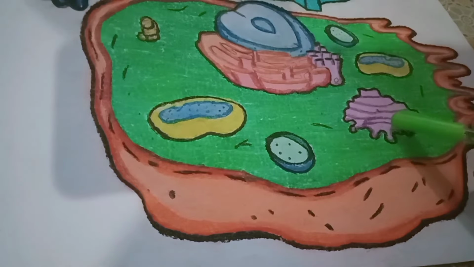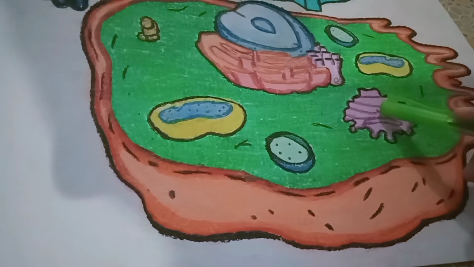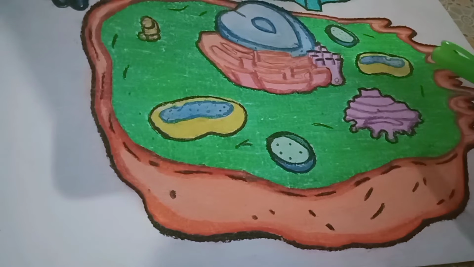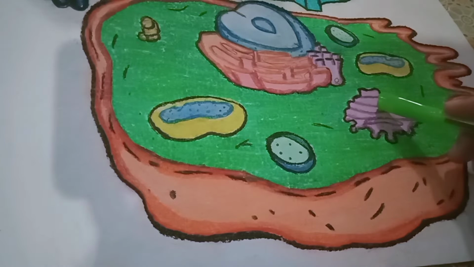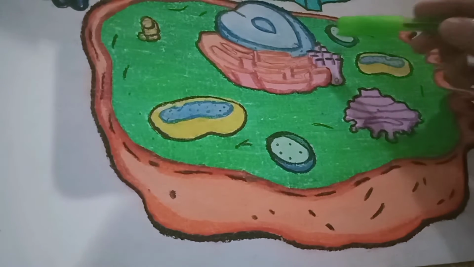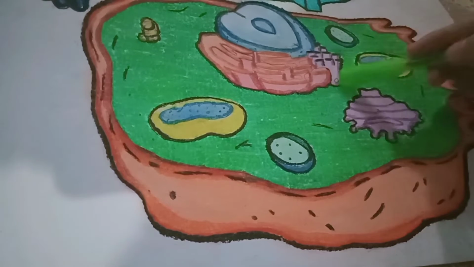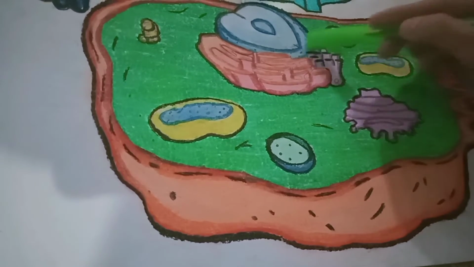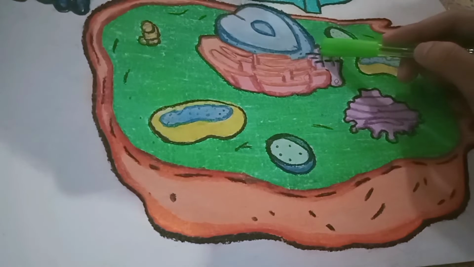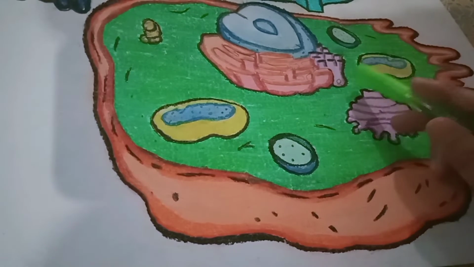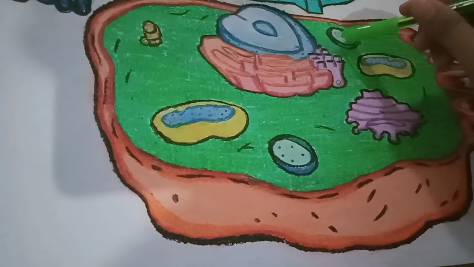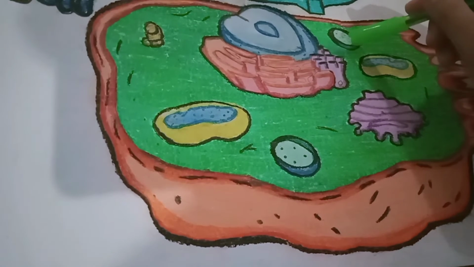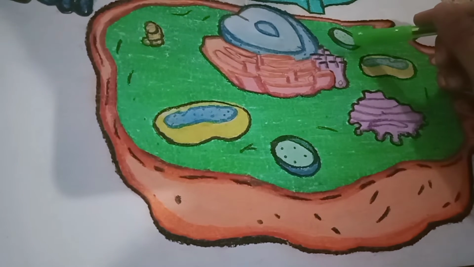Next is this one. This is the Golgi apparatus. The only role of the Golgi apparatus is to modify proteins. Next is this part. This is the smooth endoplasmic reticulum, and its only role is to make lipids. Last but not the least is the particle here, and this is the lysosome. A lysosome is a membrane-bound cell organelle that contains digestive enzymes. They break down excess or worn-out cell parts.